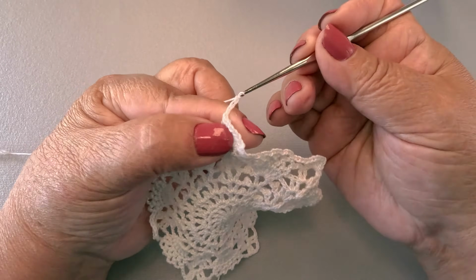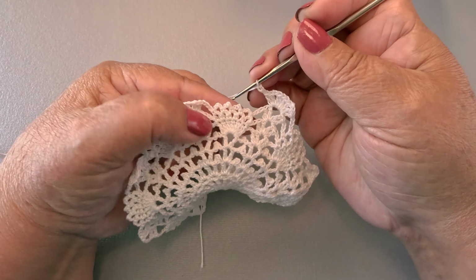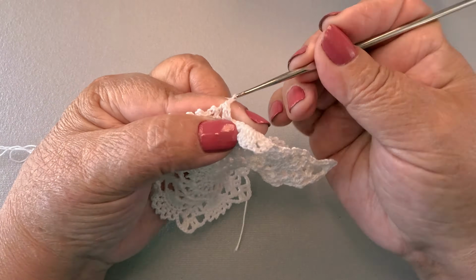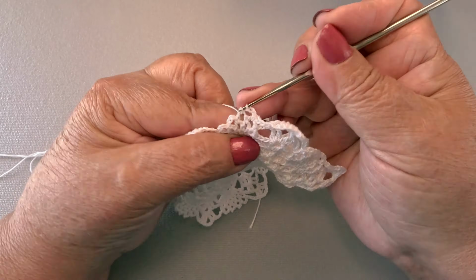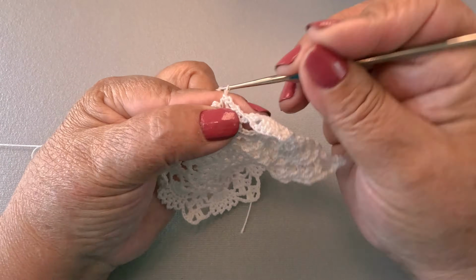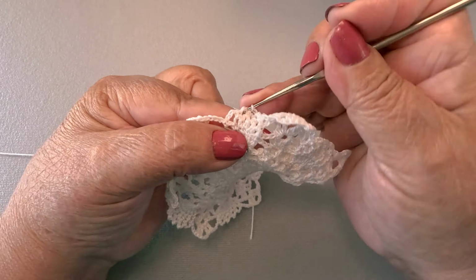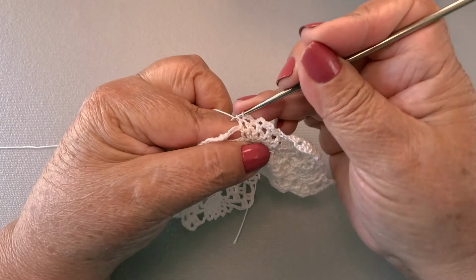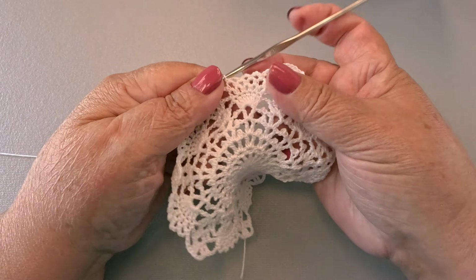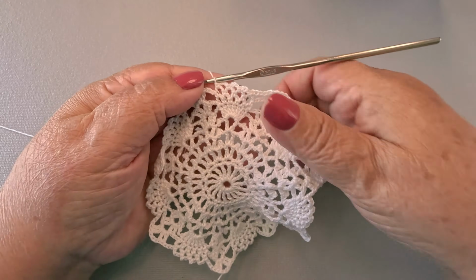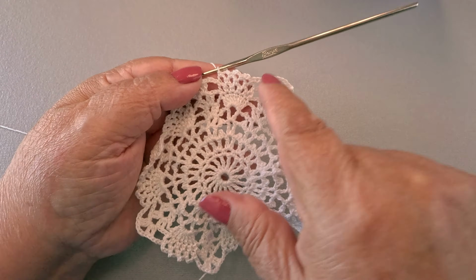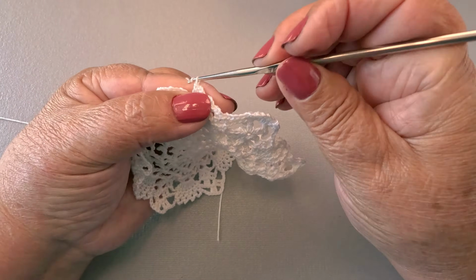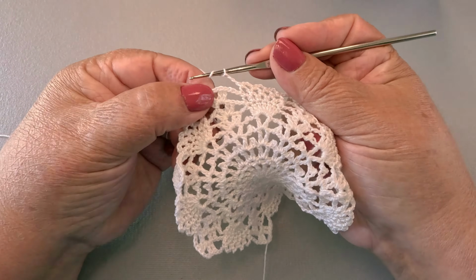Chain 3, and I'm now going to repeat the stitches that go inside the pineapple. Single crochet in the chain 3 space, 3 chains, single crochet in the chain 3 space, 3 chains, single crochet in the next chain 3 space, 3 chains, single crochet in the next chain 3 space. I completed the stitches that go inside the pineapple: 1, 2, 3, 4 single crochets in 3 chain 3 spaces. I'm now going to repeat 3 chains before I go to the stitches that go inside the cluster.